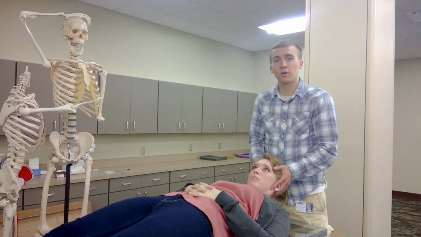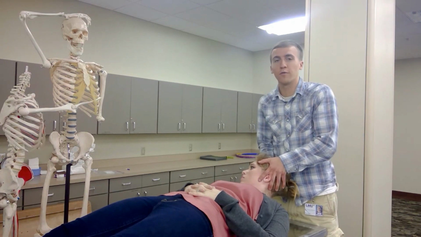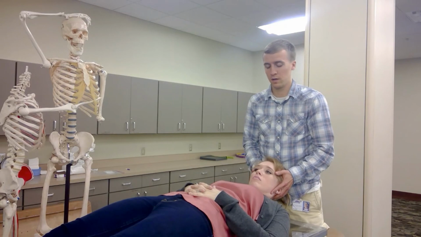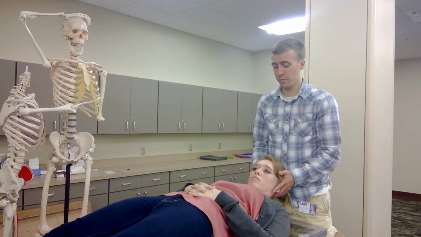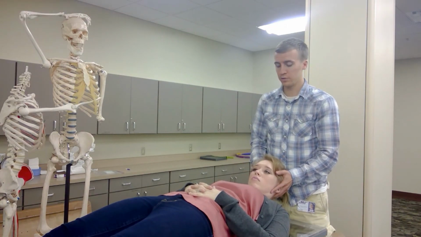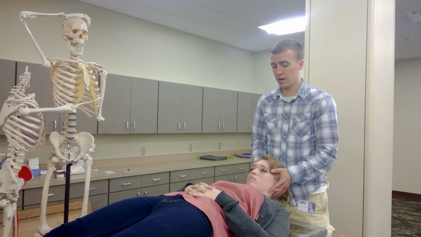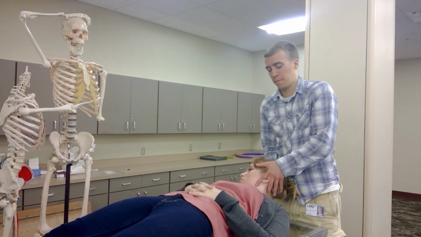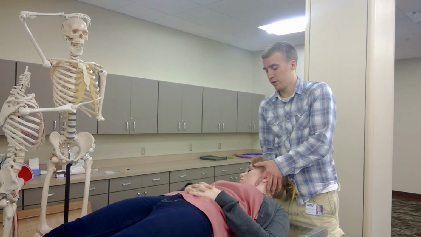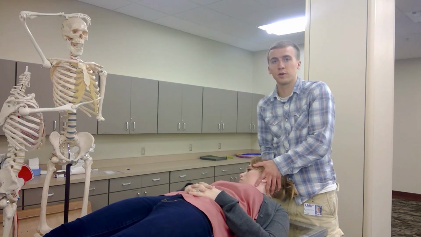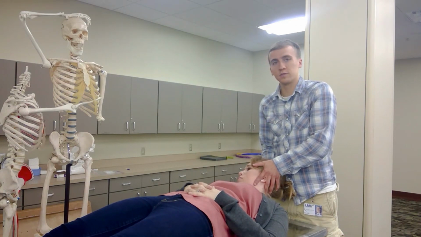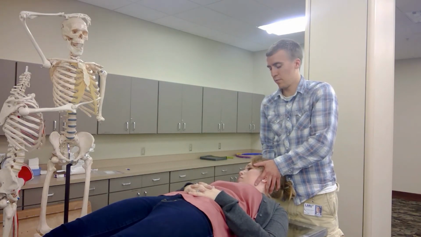Feels like it's harder to go to the right side, therefore the restricted side is to the right. That's all we need. For treatment now, we're going to go to the side of the restriction, going to the barrier. And now what we're going to do is simply ask the patient to turn their head to the left, applying resistance for 3 to 5 seconds, and release.